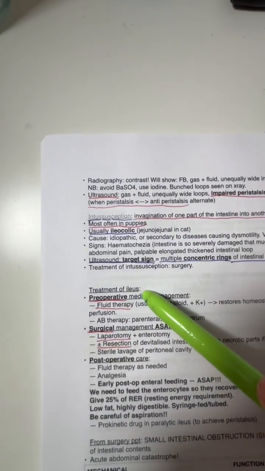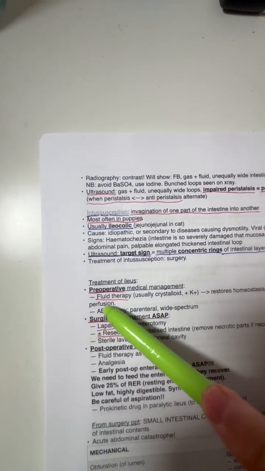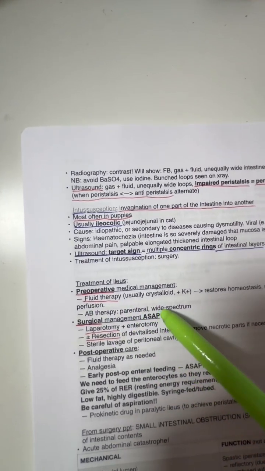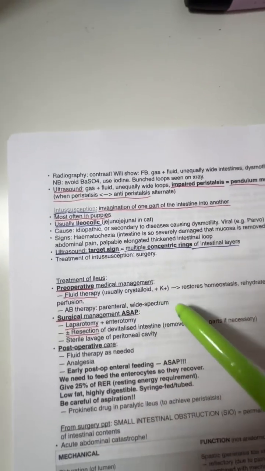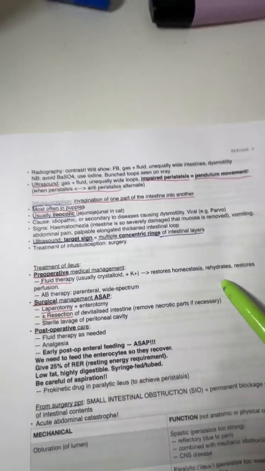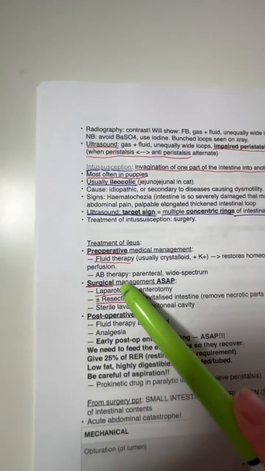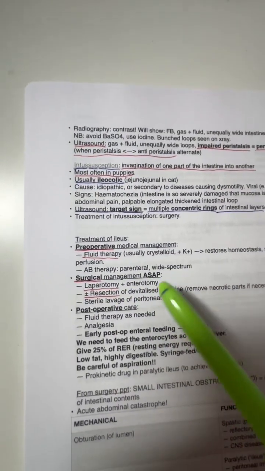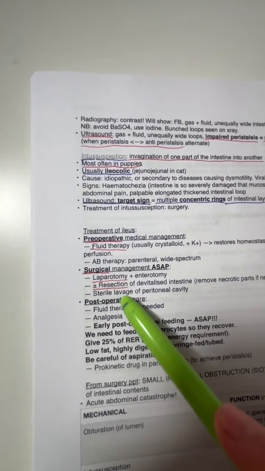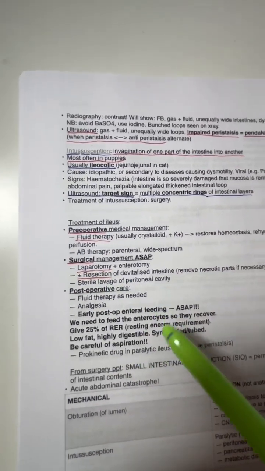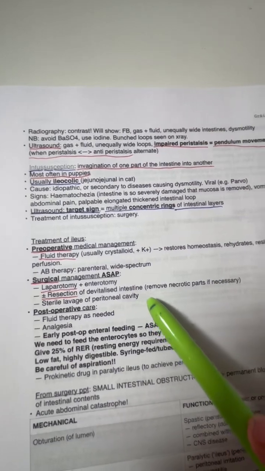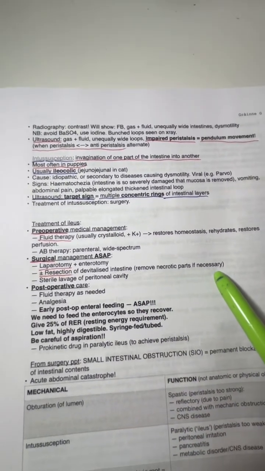So the treatment of ileus, you have the preoperative treatment, which is usually giving fluid therapy, usually a crystalloid and potassium. This restores homeostasis and rehydrates the animal. And for surgical management, it has to be done as soon as possible. You do a laparotomy and you do a resection, also known as anastomosis. It involves removing the necrotic parts of the intestine.